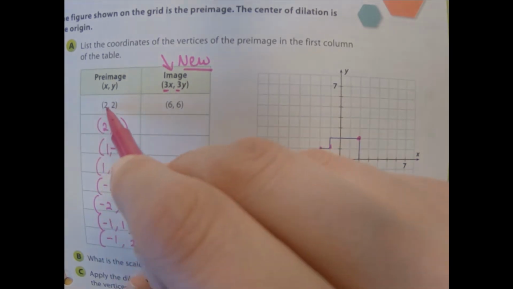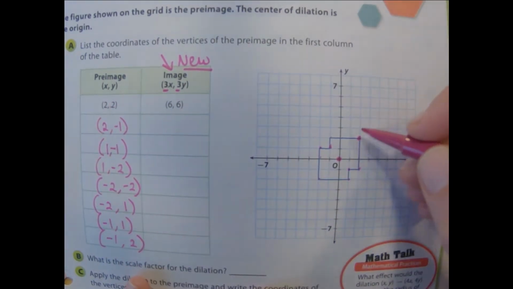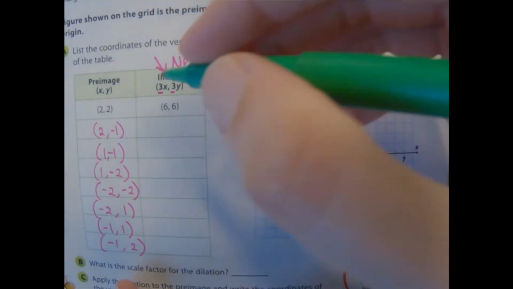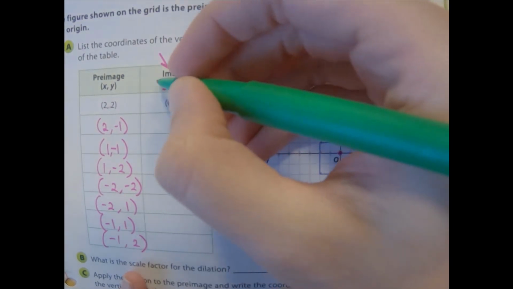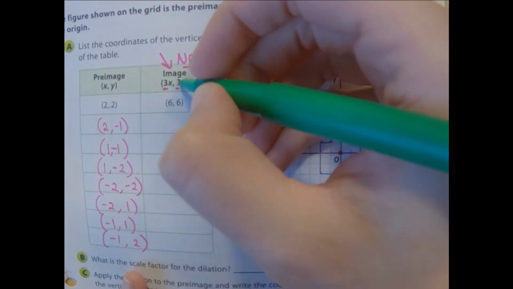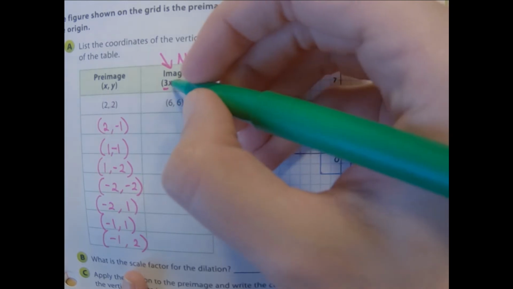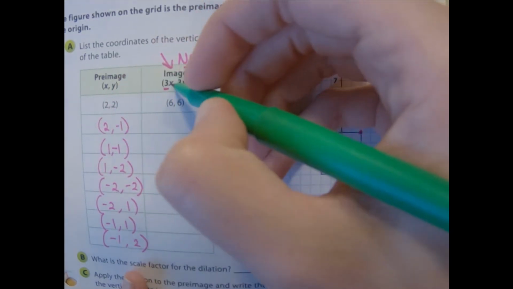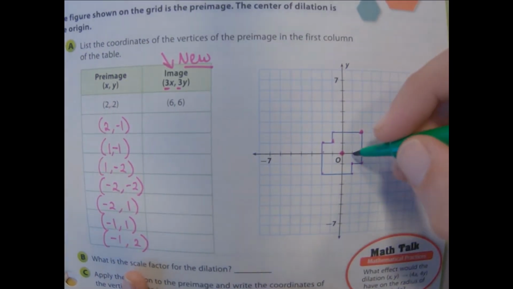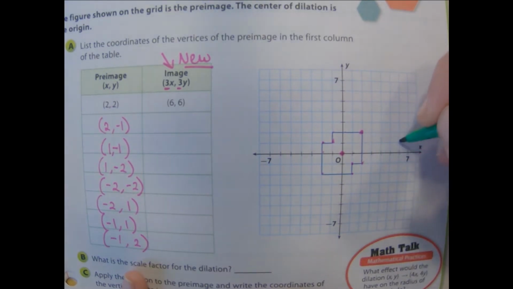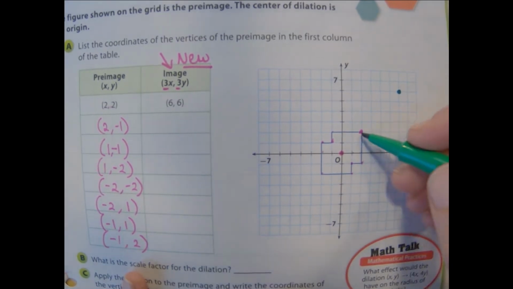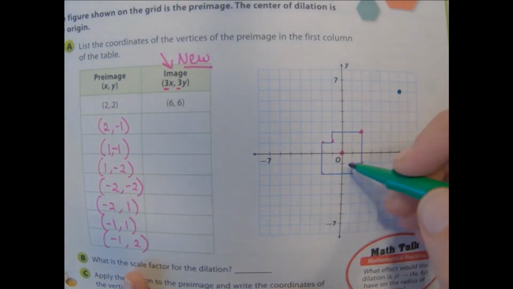So in the case of (2, 2), this vertex is now becoming (6, 6), because we've taken 3 times 2, made it 6, and 3 times 2 made it 6, right? 3 times our x, 3 times our y. So I will now plot 1, 2, 3, 4, 5, 6, 1, 2, 3, 4, 5, 6. Okay, and this should be an enlargement of this pre-image.